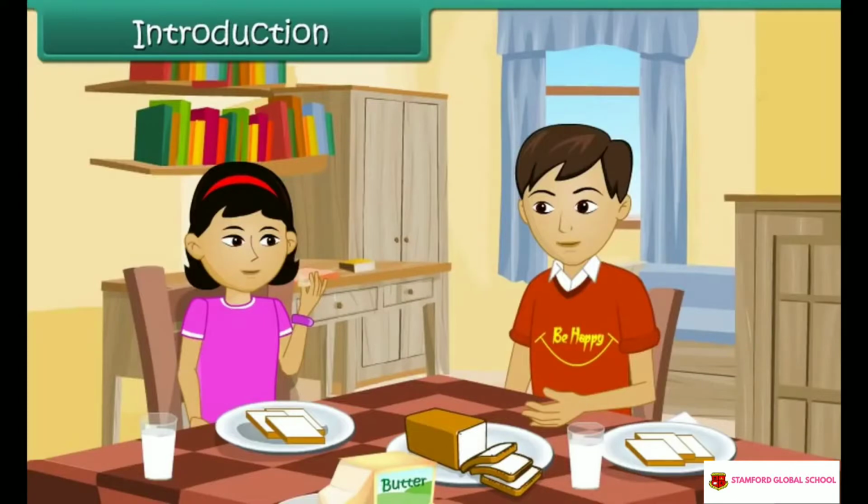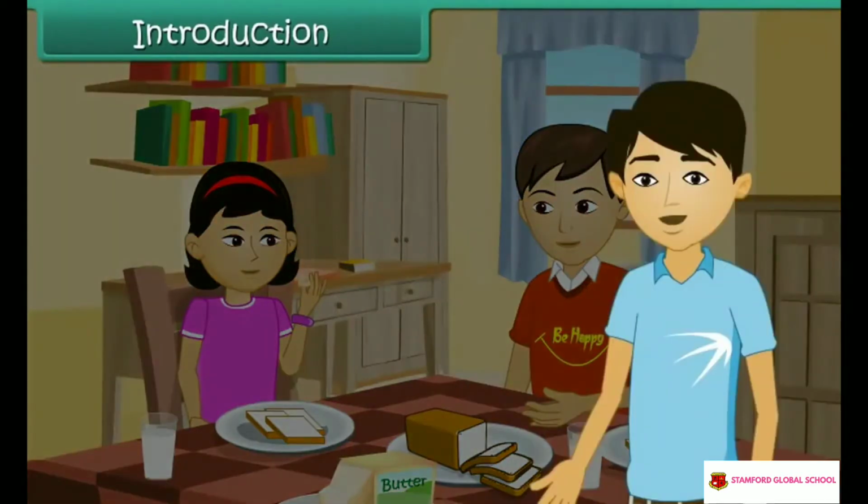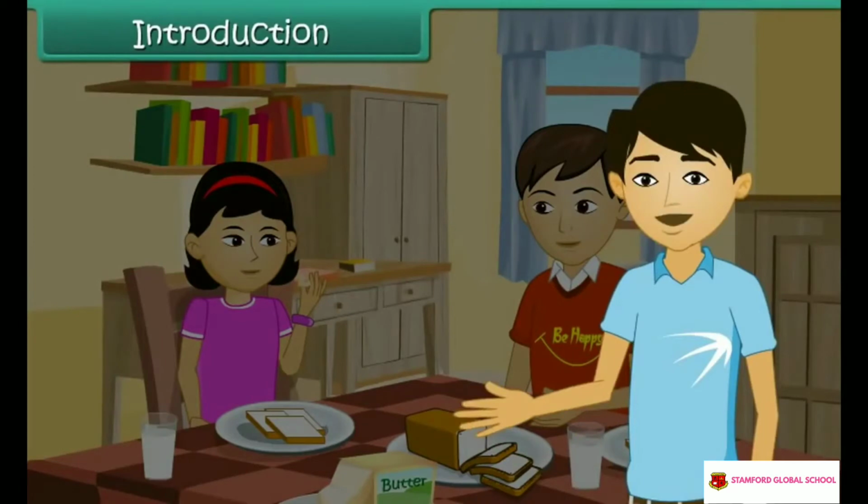This seems to be very interesting. Are you interested to know more about this digestion mechanism? Yes. Students, today we will start a lesson, Nutrition in Animals, where you will come to know how our body digests the food we eat.